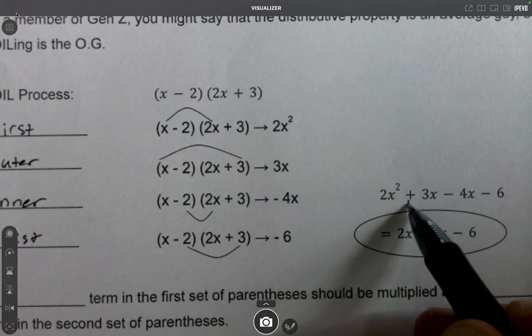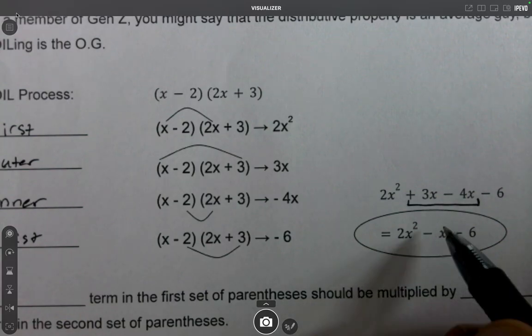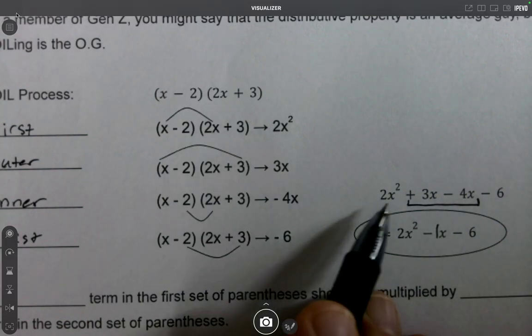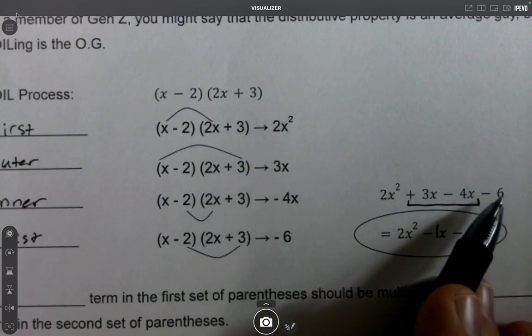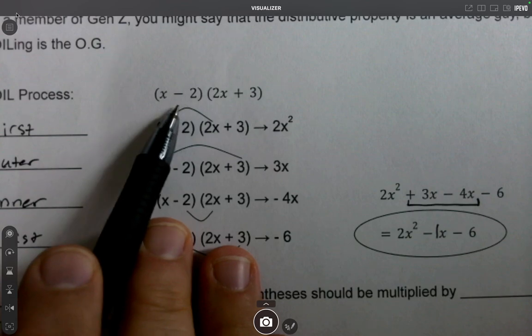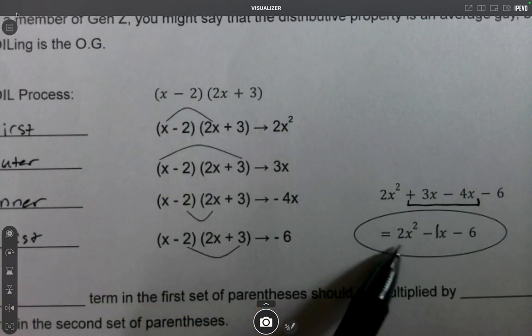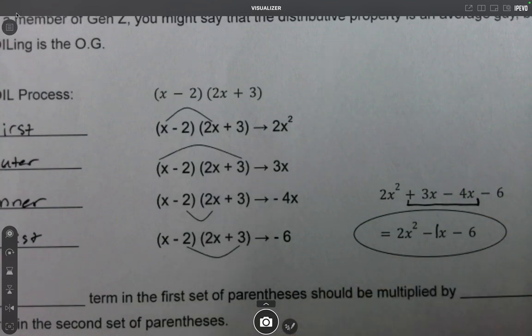We can combine these two because they're like terms. 3x minus 4x is negative 1x. Then the 2x squared stays as it is, and the negative 6 stays as it is. So we have FOILed, we have multiplied these two terms together and gotten 2x squared minus x minus 6.